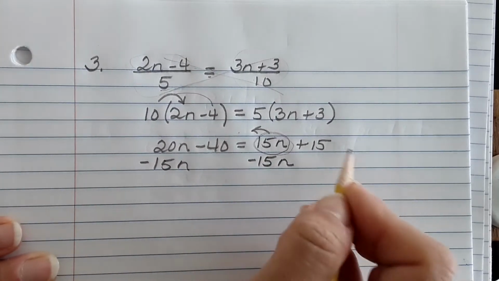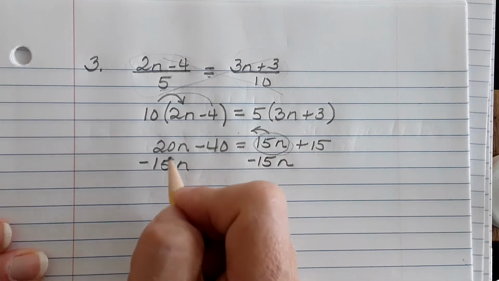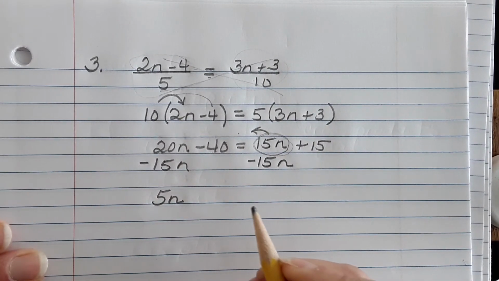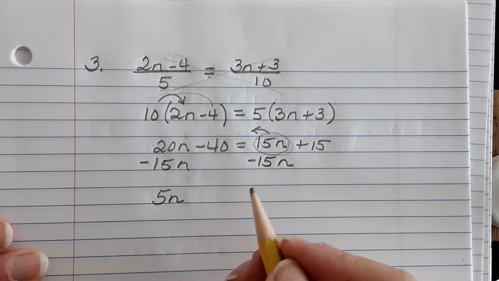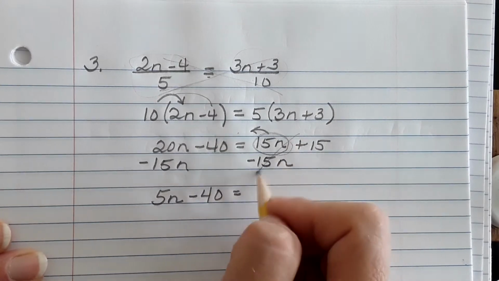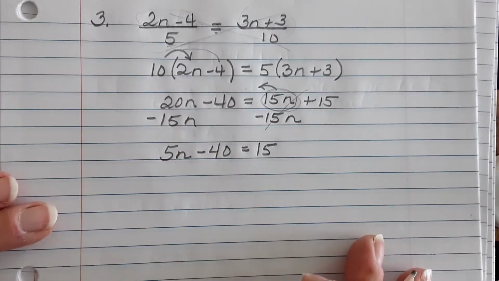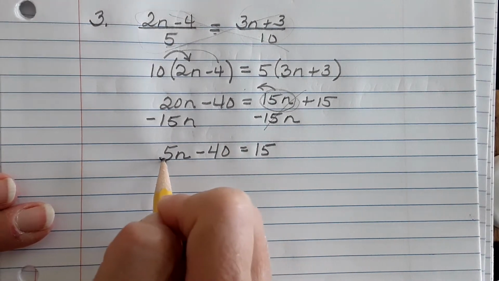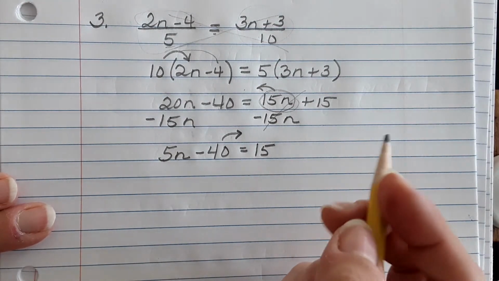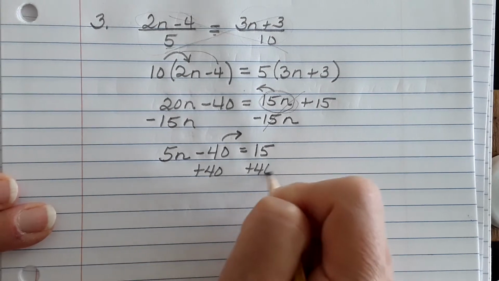You could have moved your 40 or your 15 first. I just tend to move my variables first. You have 20, you subtract 15, you now have 5 with your variable, so your new coefficient is a 5. Keep the minus 40, but over here, gone. You have a 15. We now have a 2-step equation to solve. 5 is the last number to go, so he will go over there first. They subtract, you add on both sides.